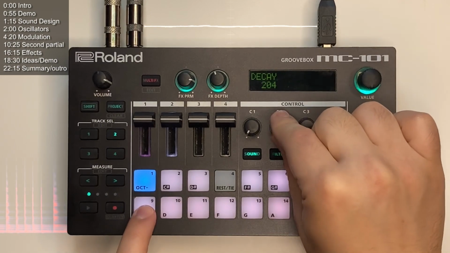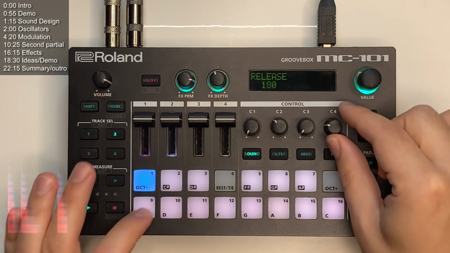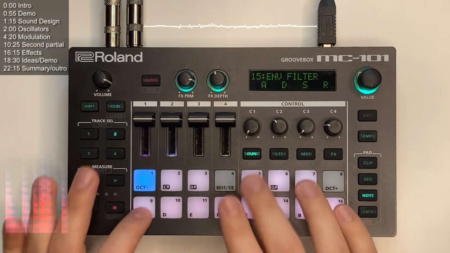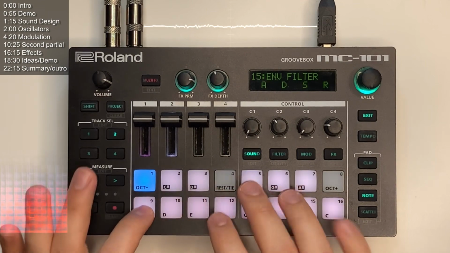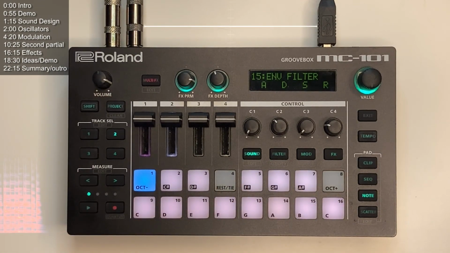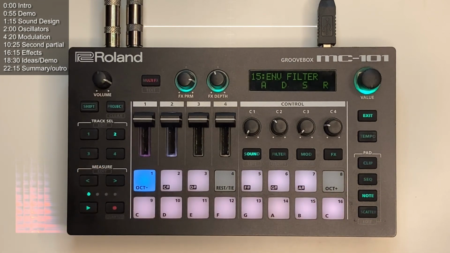And then we can lower the attack and put decay somewhere. Get that bite, however much we want. And I'm gonna give this a little release too. So we got some stuff happening. So this sounds pretty good, I think, just from the start, but we can do more with it.